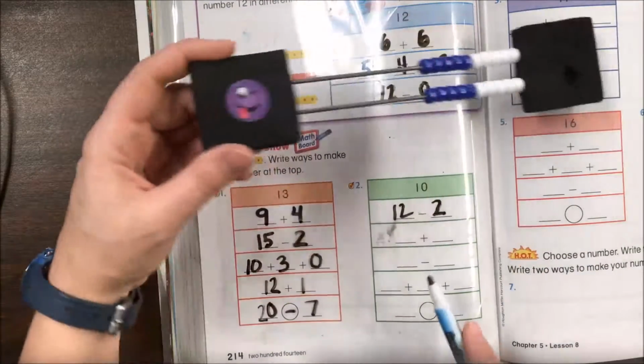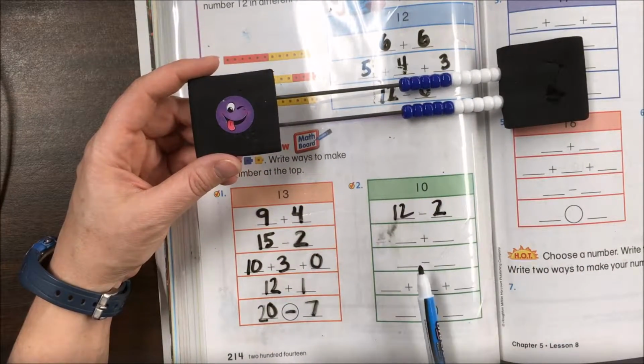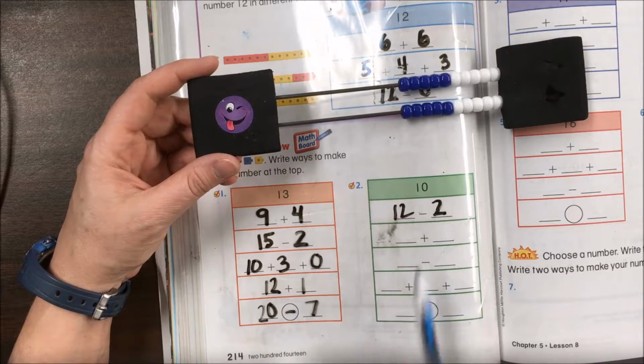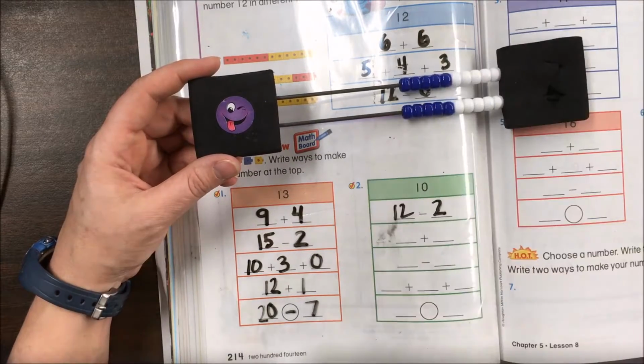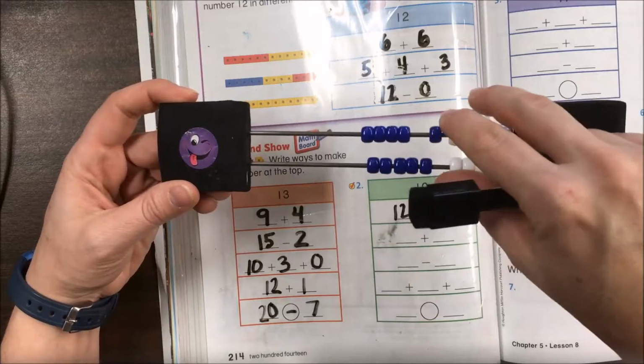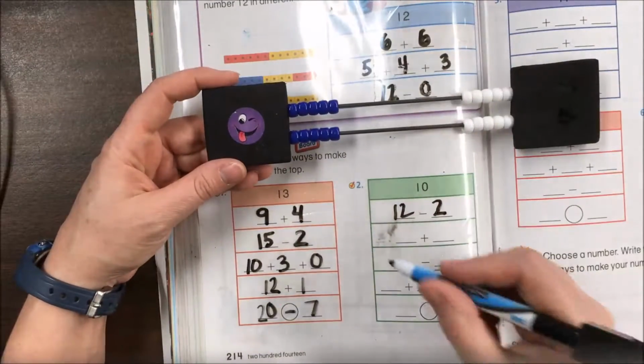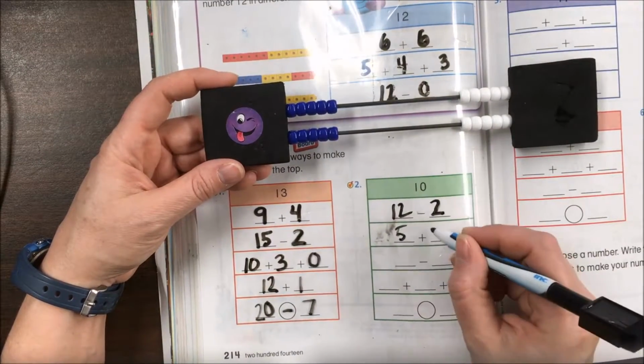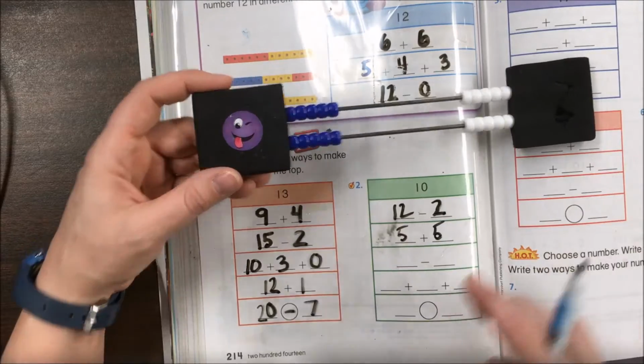Okay. Let's look. Now, are we going to add or subtract this time? Add. Choose two numbers that add to 10. A what 10, Enzo? 5, 5, 10. That works. A 5, 5, 10 works. That was so easy. Oops, now we have to subtract again.